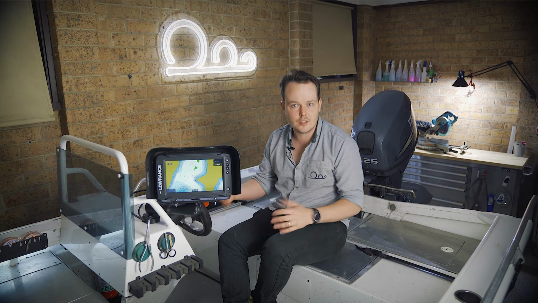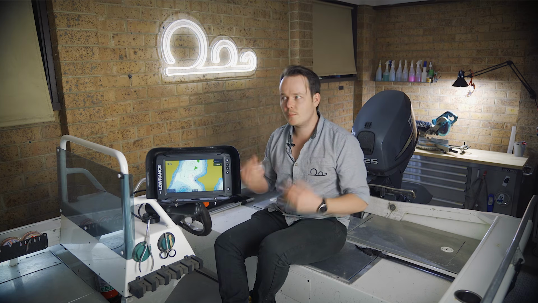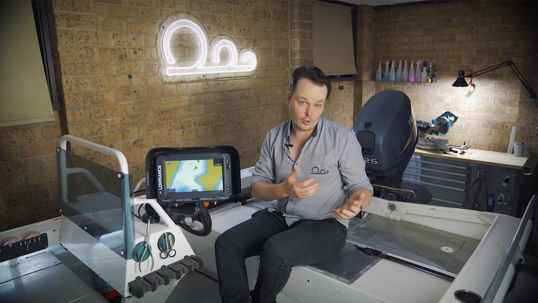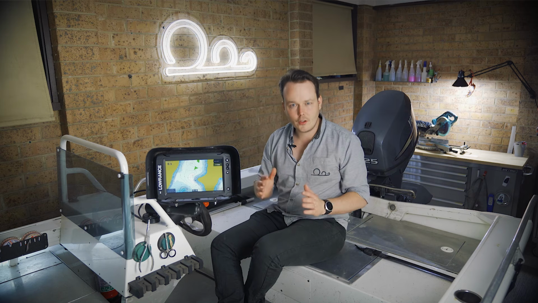So fishing is all about variables, and we know that there's a lot of guesswork in fishing. So when you can take the guesswork out, it should be inspiring and confidence boosting to know where you are in the water. And this also helps you understand why your techniques are not working or why they're working. Anyway, you probably know this already, which is why you're here watching this video. So let's go to the bench, download some maps and put them in the unit.